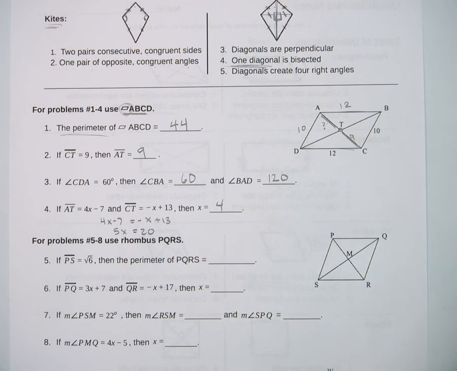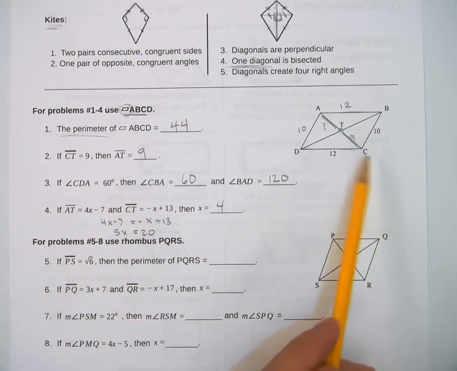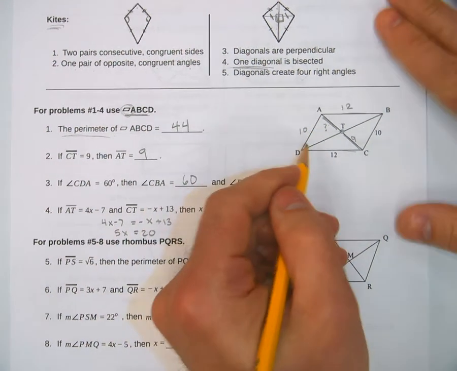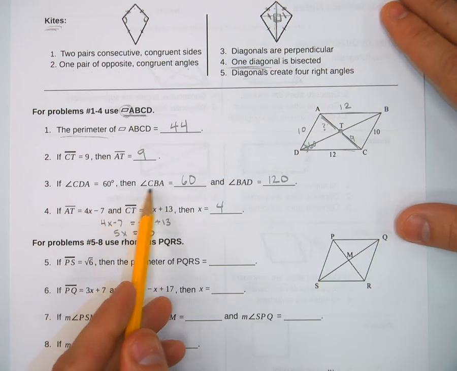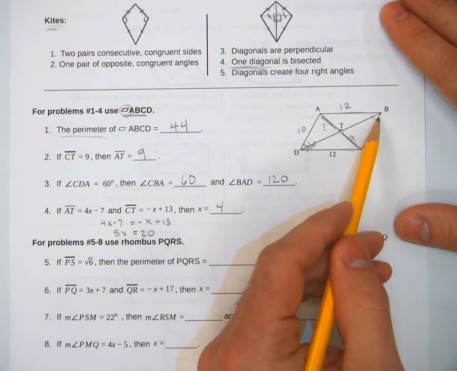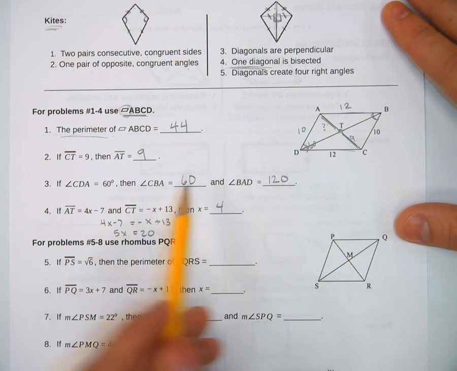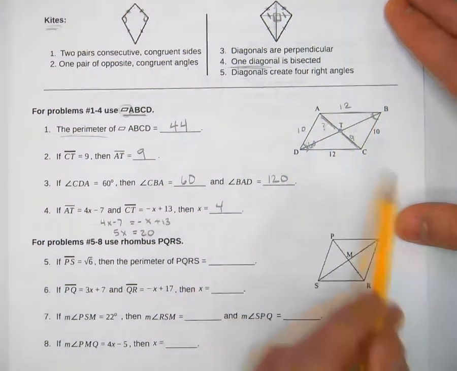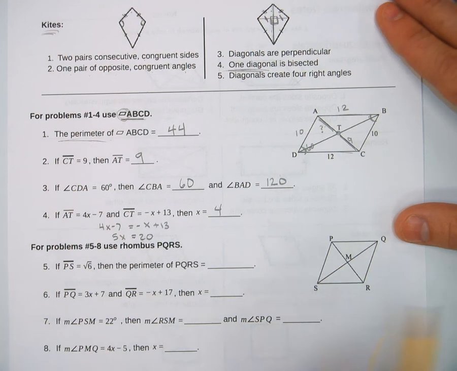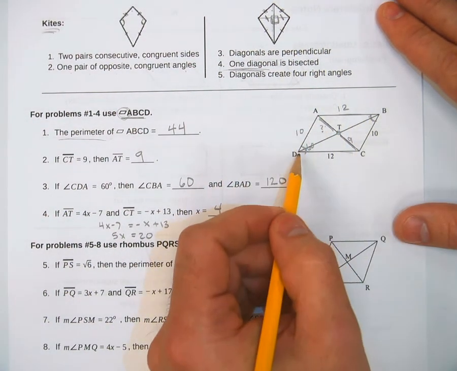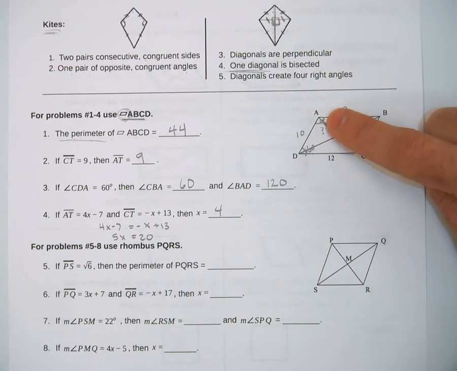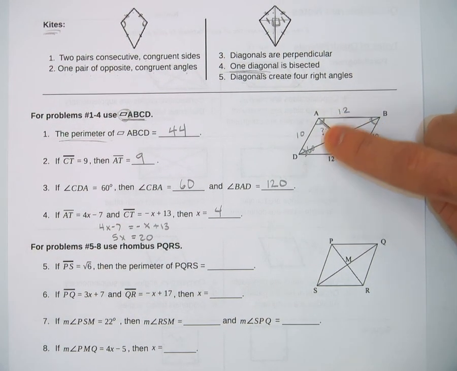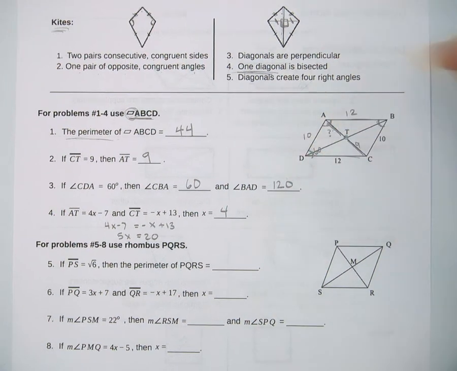All right, hopefully it took a little bit of time to work through that. Looking at the next one, if CDA equals 60, so if this right here is the whole angle, CDA is 60 degrees, then CBA, the opposite angle, would also be 60, because we saw from the front side that opposite angles of a parallelogram are always equal. And furthermore, BAD is supplementary, so this plus that have to equal 180. Well, 60 plus 120 is how you would get 180.